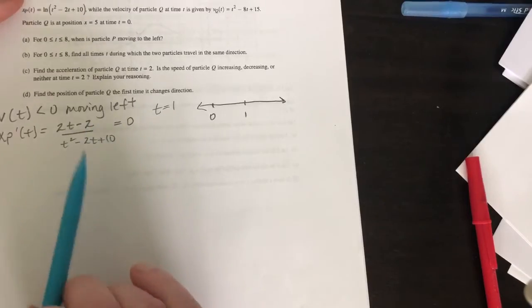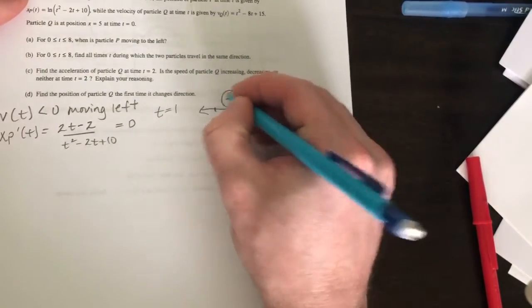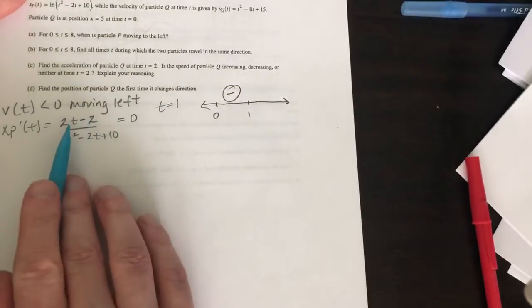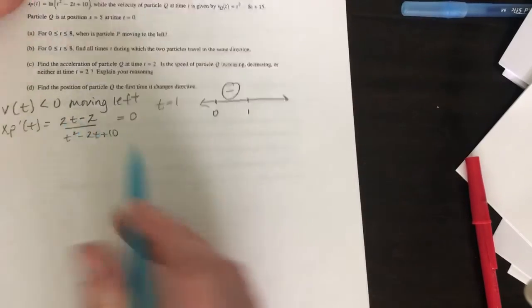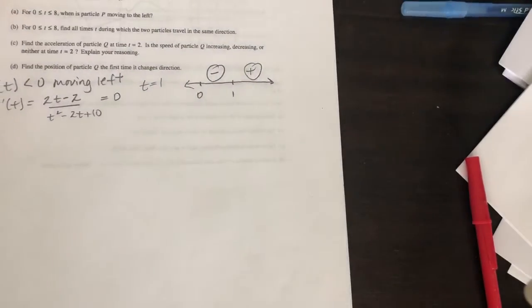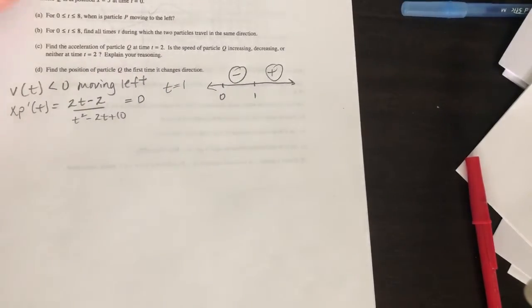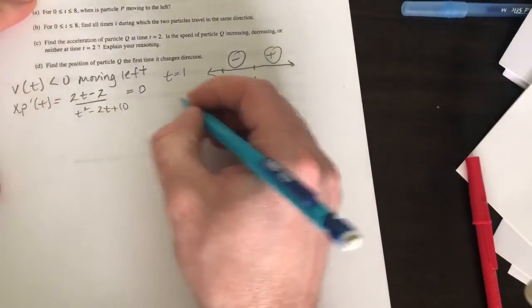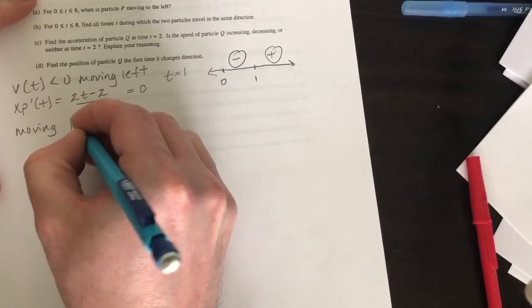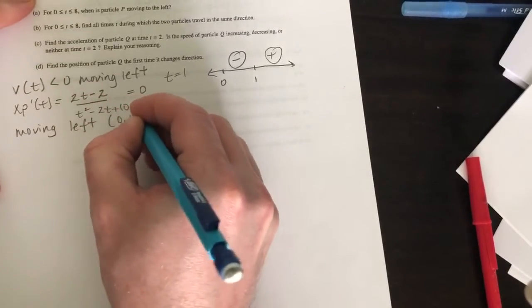So a negative over a positive is a negative. Say I plug in a 2. 2 times 2 is 4, 4 minus 2 is positive. The bottom is going to be positive. So that's what we get right there. This particle is going to be moving left from 0 to 1.